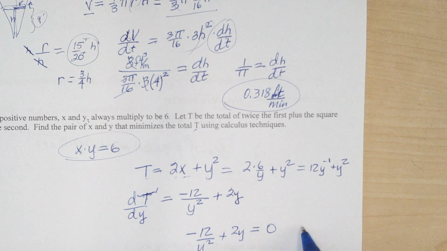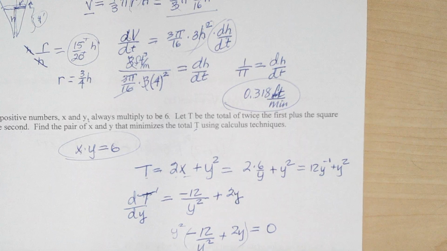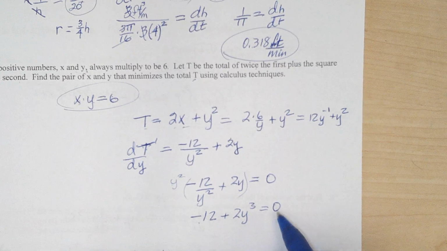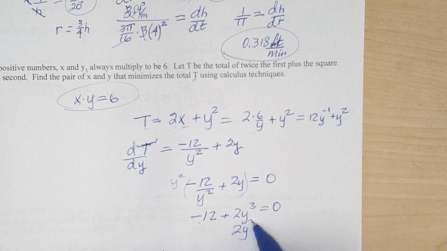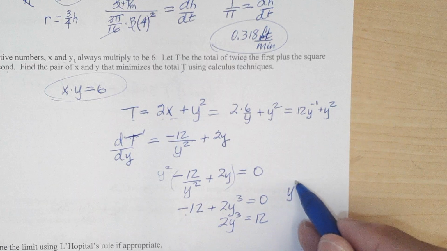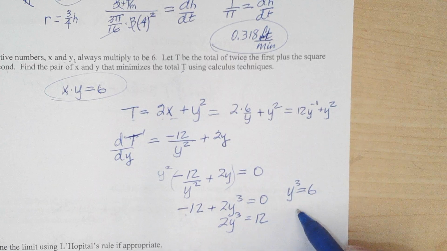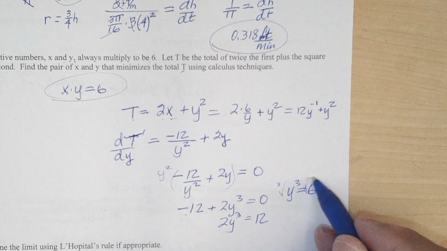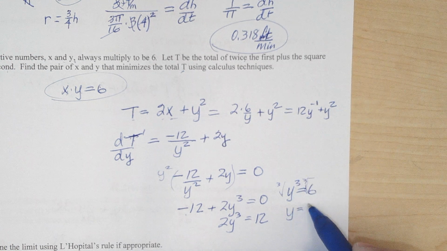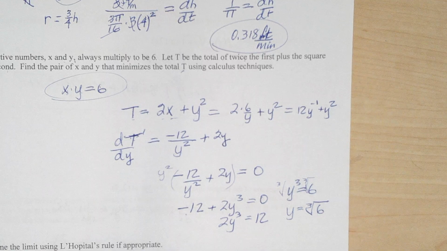So if I multiply by y squared all the way through, that leaves me negative 12 plus 2y to the third equals 0. Add 12 to both sides. 2y to the third equals 12. Divide by 2. y to the third equals 6. Take the cube root, and y equals the cube root of 6.